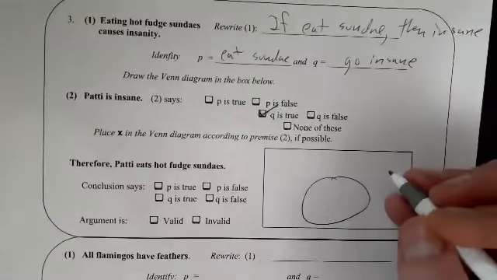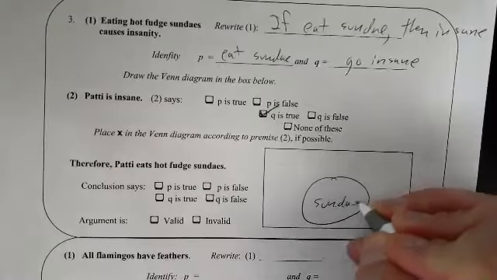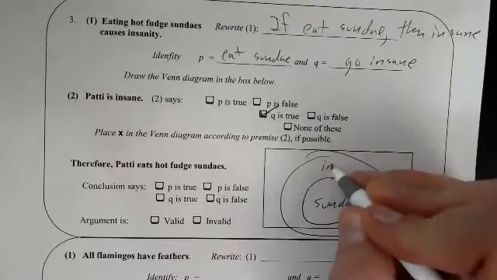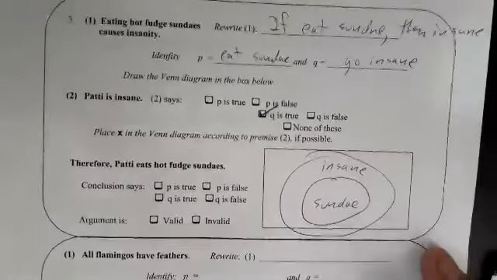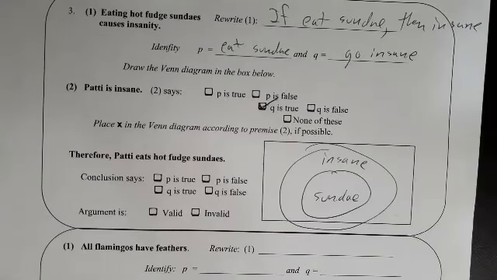Okay, so let's draw a little Venn diagram and test for validity. This would be the sundaes. This would be going insane. And Patty is insane. Where are we going to put this X?